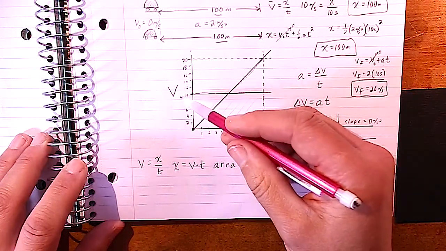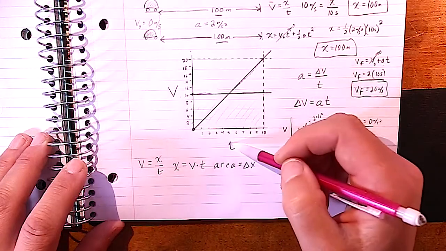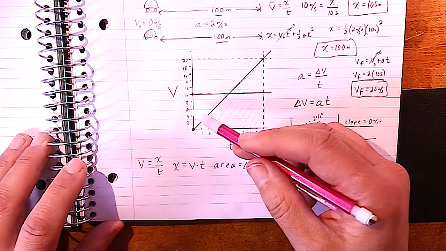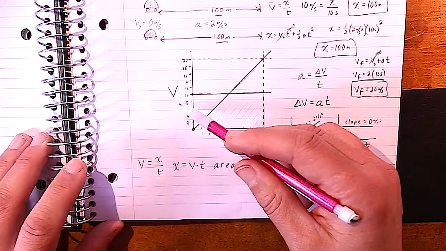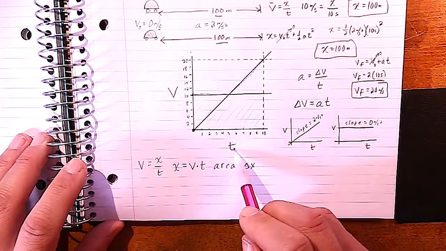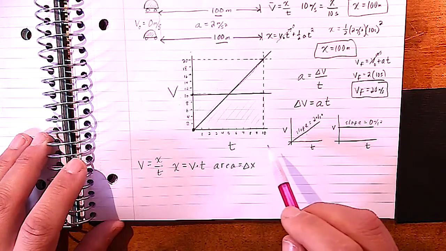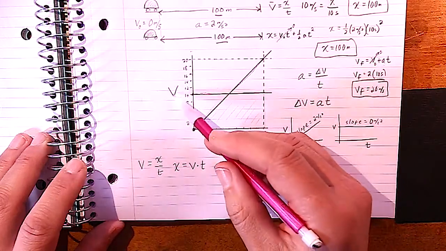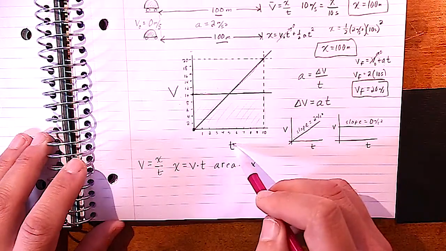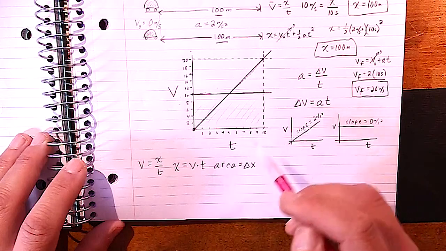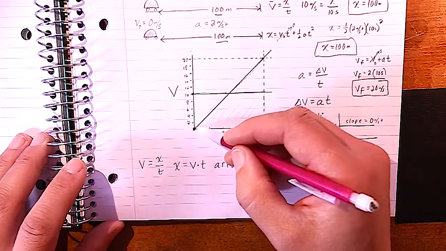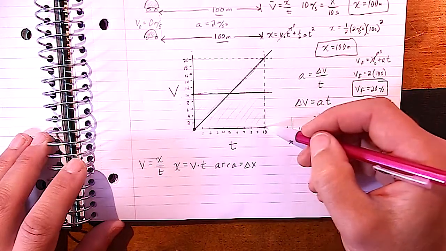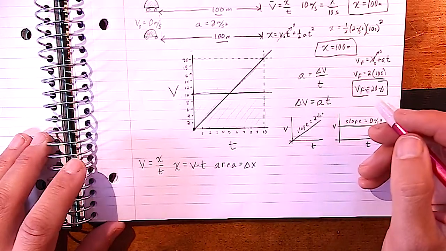So if we do change in y over change in x, we can actually say that delta v over delta t is going to be equal to a. So the slope of a velocity time graph is the acceleration. Well, let's put some numbers in there. Our numbers would be 20 divided by 10. So what's 20 divided by 10?